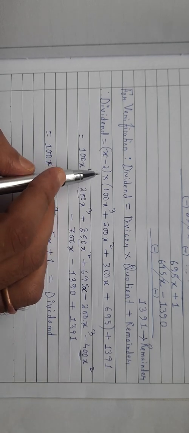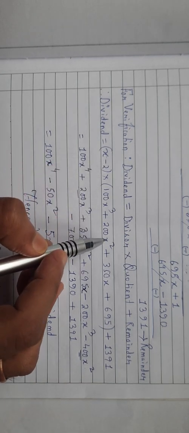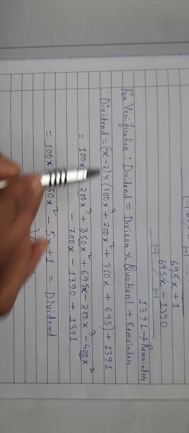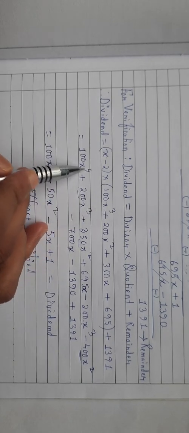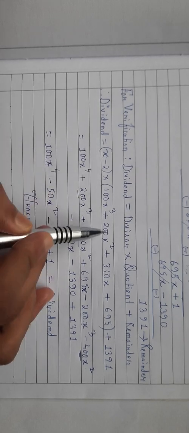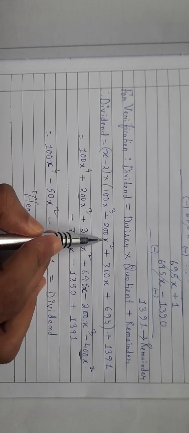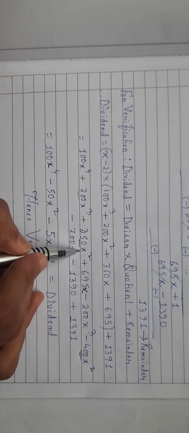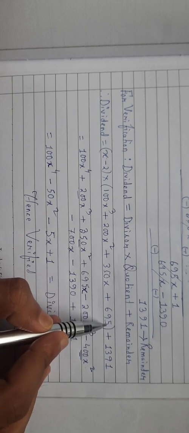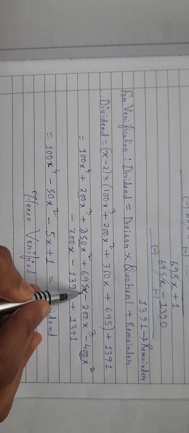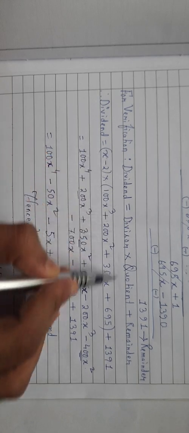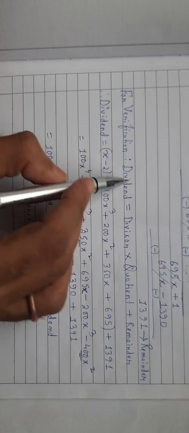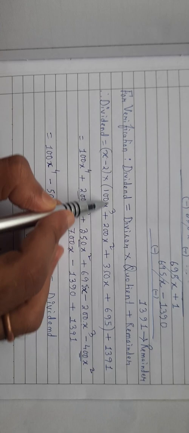By now, since all of you have come across this type of multiplication many times, I'm doing it a bit directly here. x into 100x cube is 100x to the power 4. x into 200x square is 200x cube, plus 350x into x is 350x square, plus 695 into x is 695x. So the first part is completed, where we have multiplied all the 4 terms with x. Next our term would be minus 2, with which we'll multiply all these 4 terms.